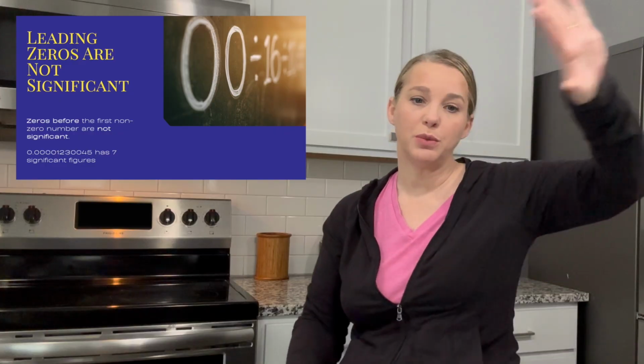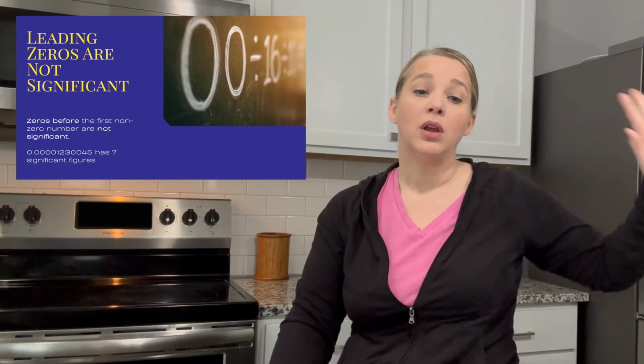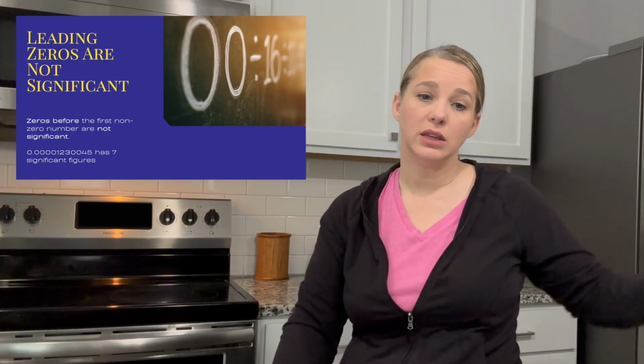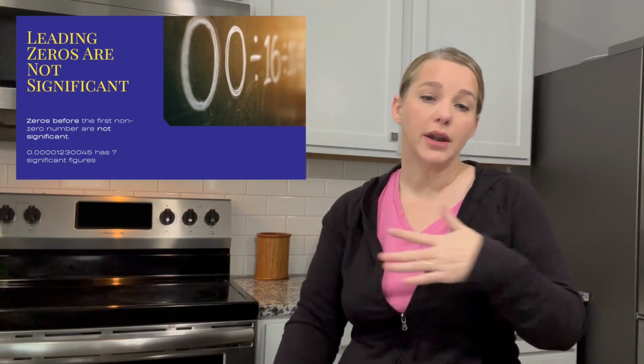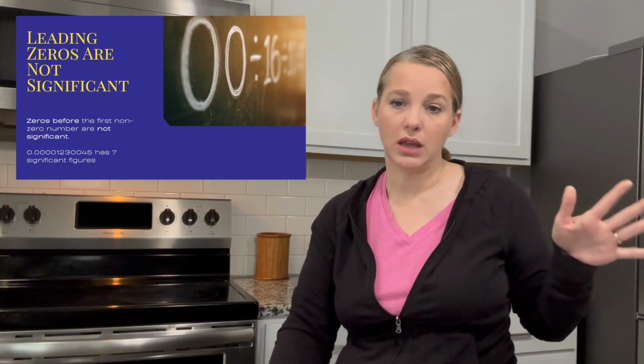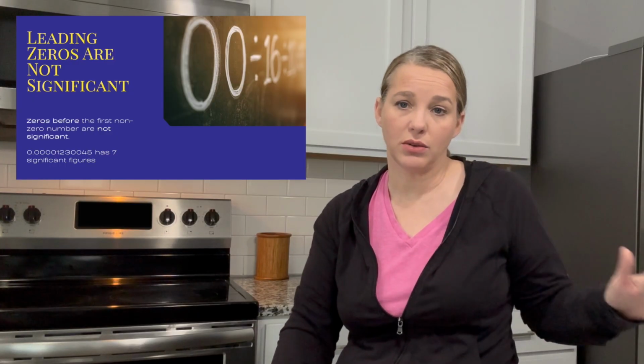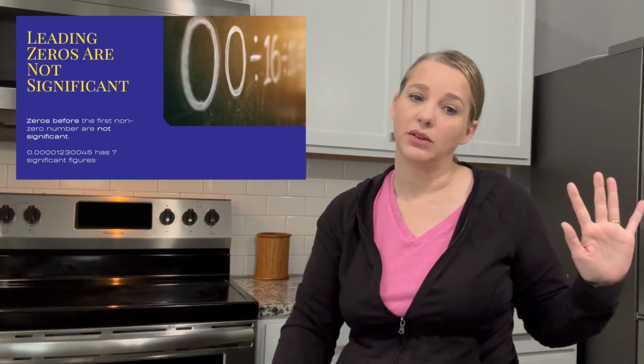Our next rule is that leading zeros, zeros that come before the first non-zero number, are not significant. So anything that comes before the first non-zero number doesn't count as significant figures.